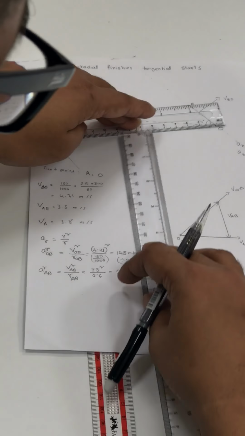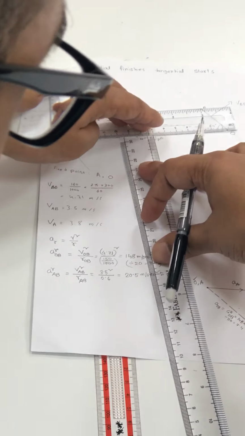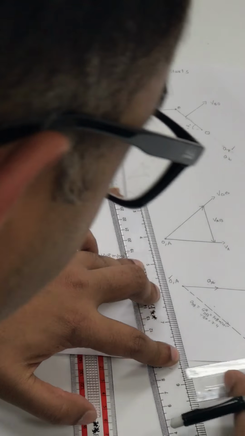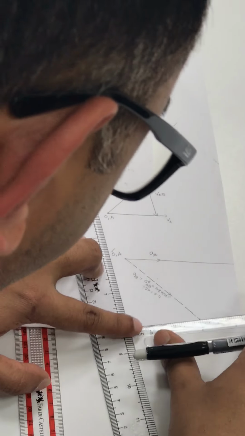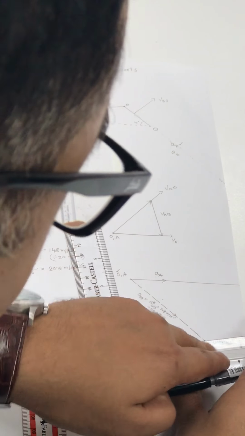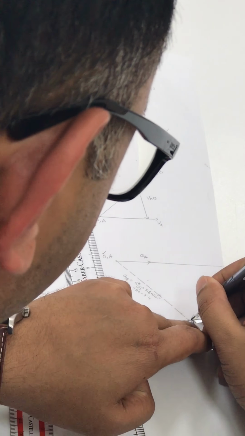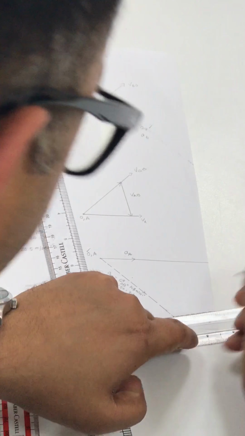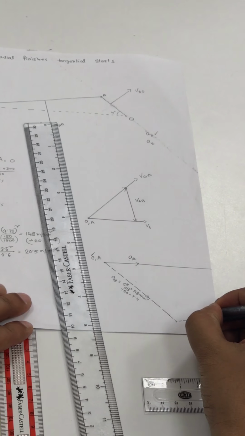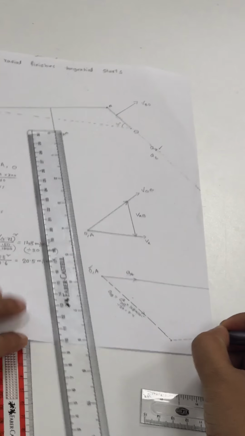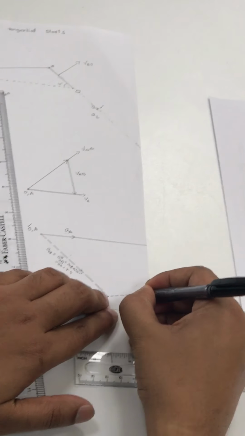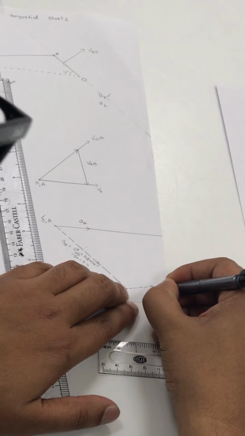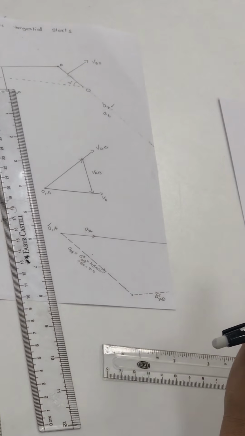So this is the... okay. Very lucky, very lucky. Okay, here. So this is my radial. This is the radial of whose? Radial of AB. Radial of AB. Does everyone understand what I'm doing?